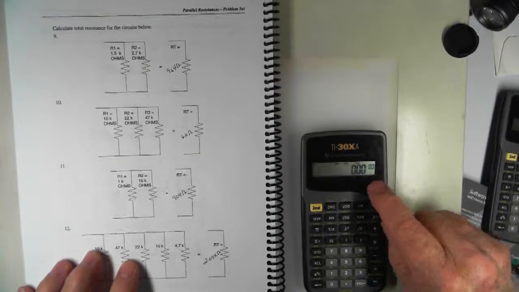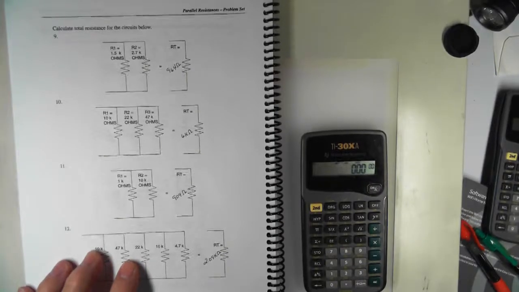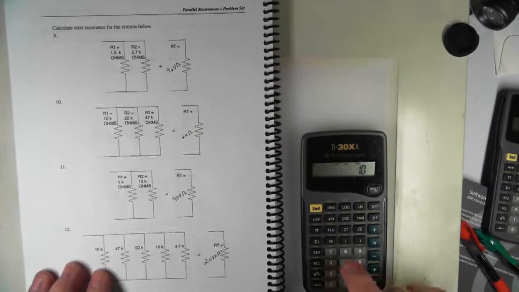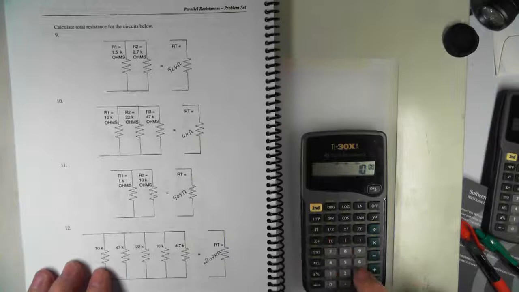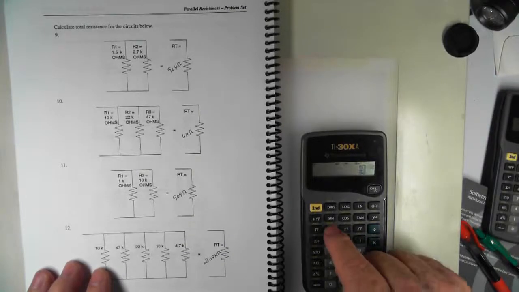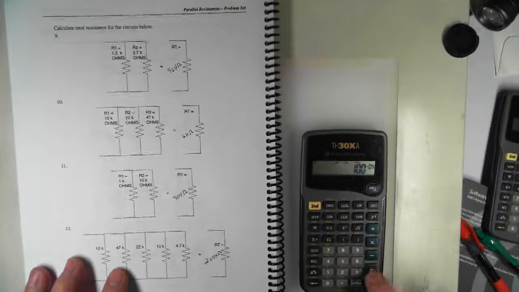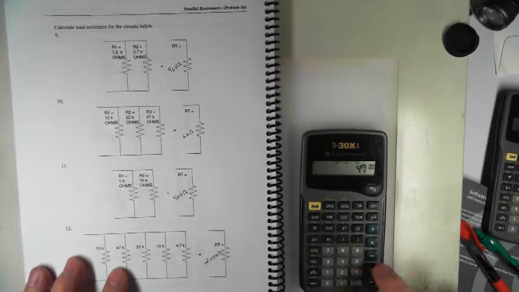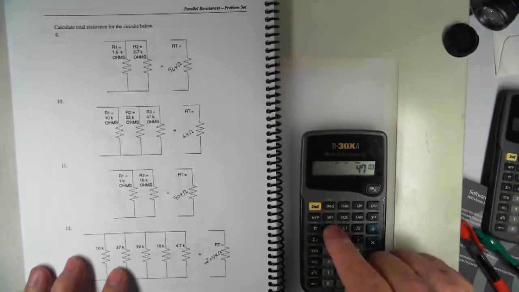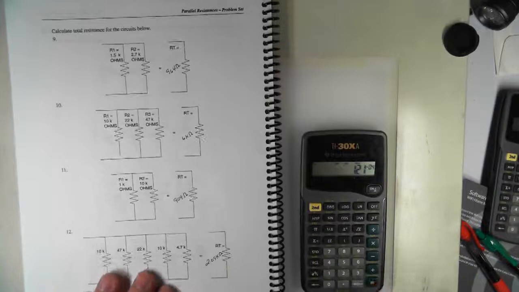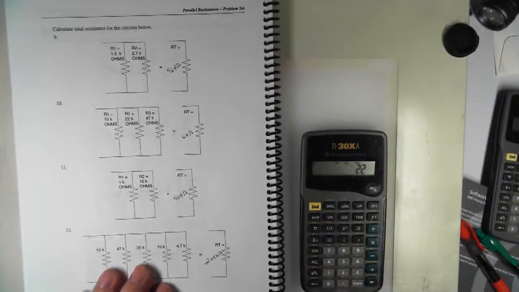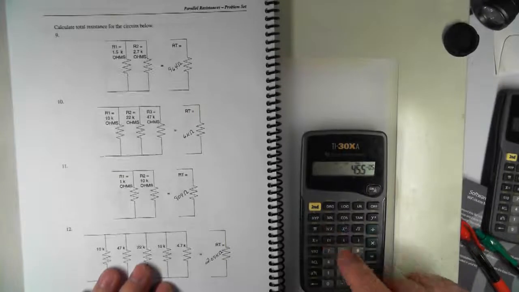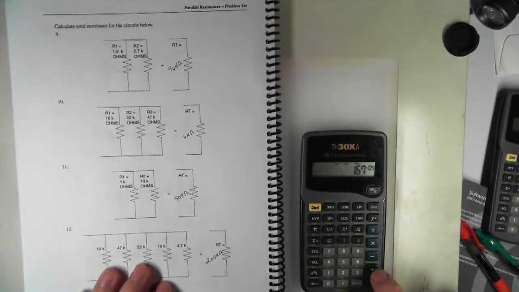Let's start over again. Okay, I cleared the calculator. I put in 10 double E 3, then I take the reciprocal. Then I hit the plus. I put in 47 double E 3, and I take the reciprocal. Then I hit plus. I put in 22 double E 3 reciprocal, and then a plus.